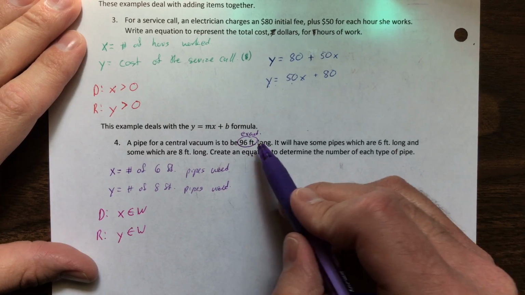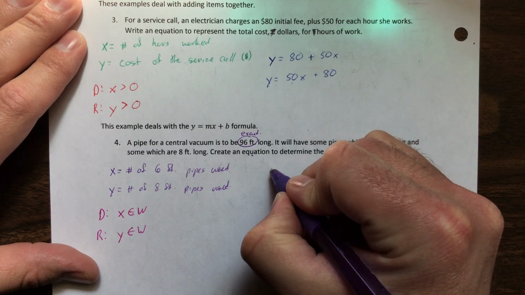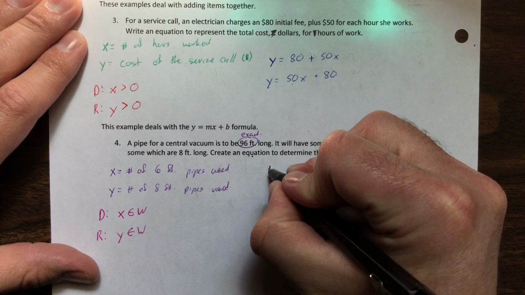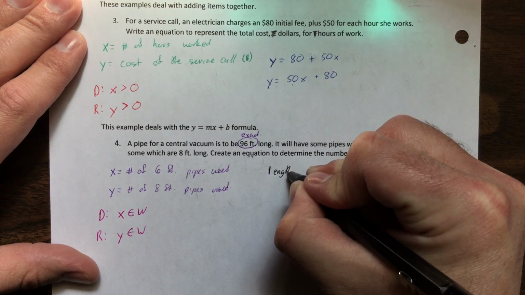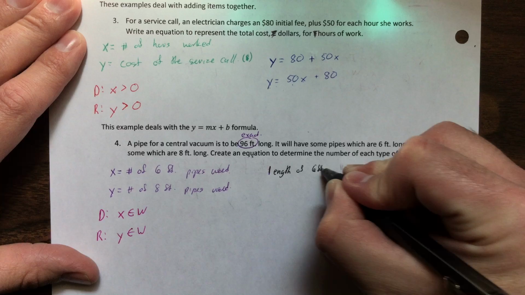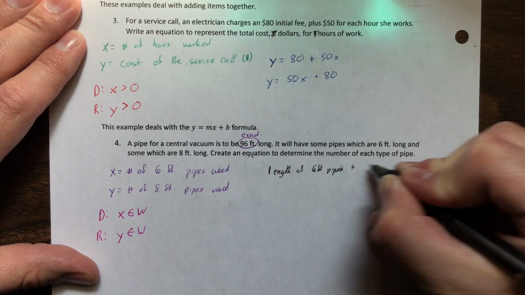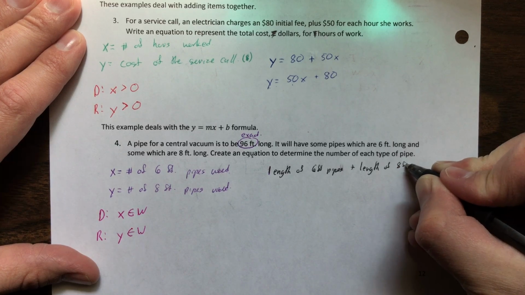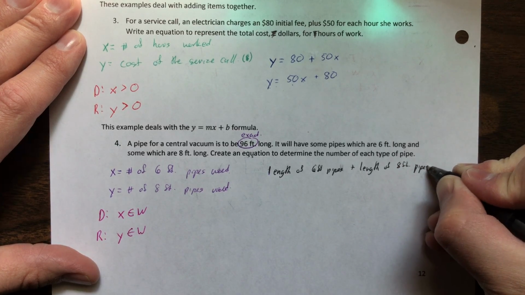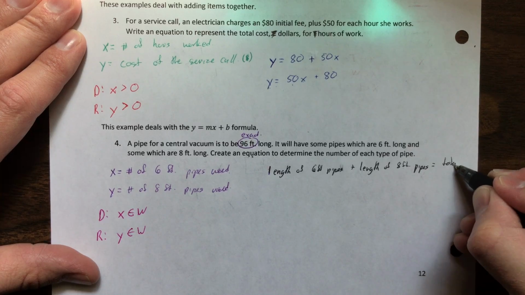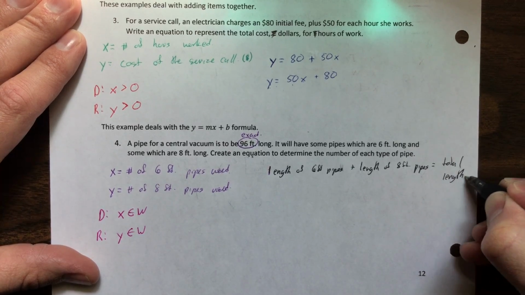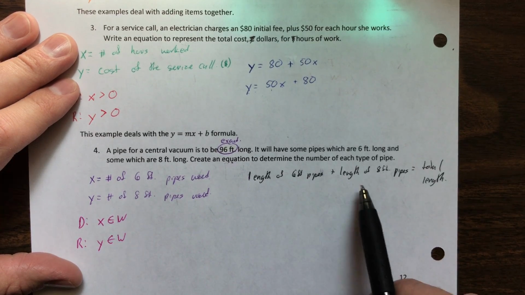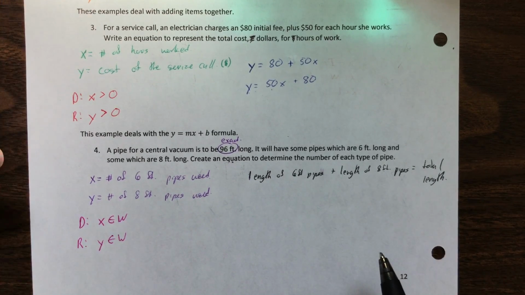Well, we're trying to find a total length. So we're going to have, let's do this in a different color here. We're going to want to try to find the length of 6 foot pipes plus the length of 8 foot pipes. And that's going to equal our total length. That's what we're trying to find there. So it's the length of our 6 foot pipes plus the length of our 8 foot pipes is going to equal our total length.